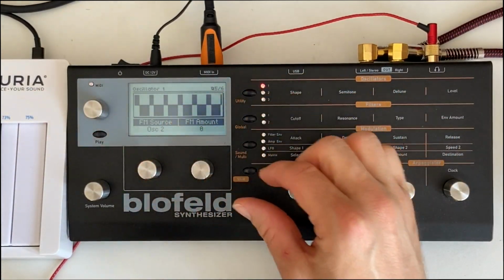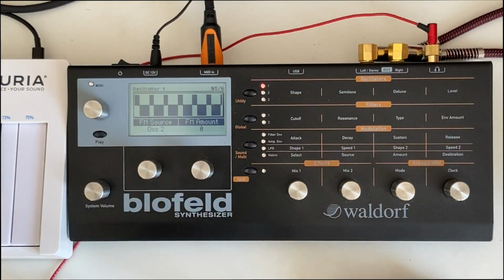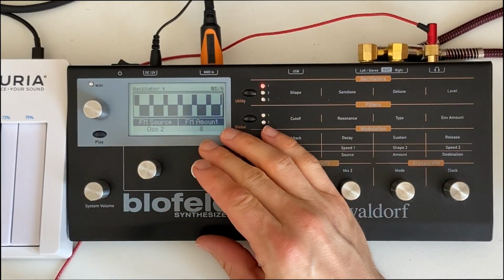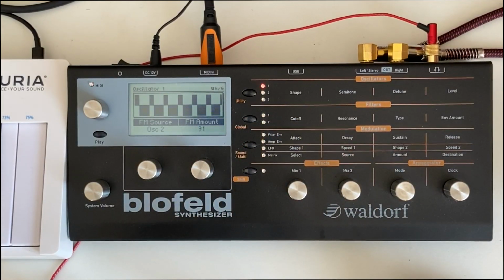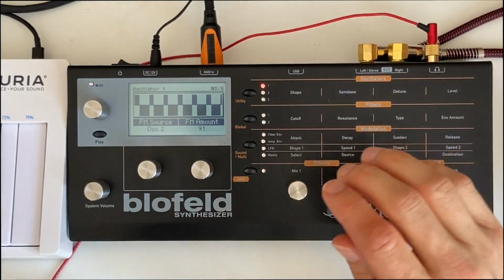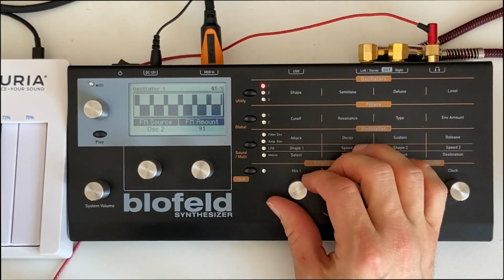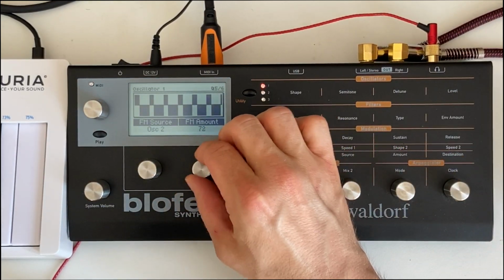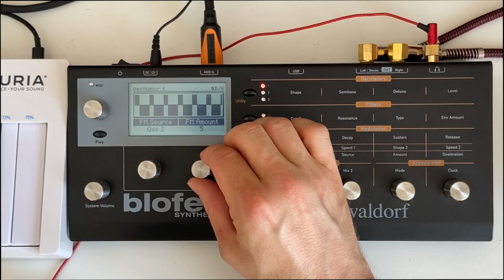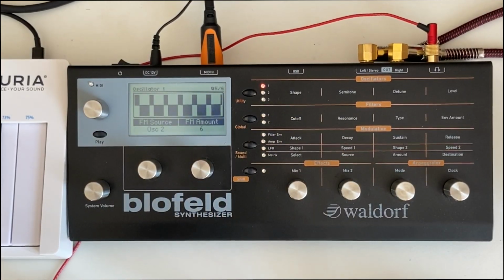So if we turn on oscillator 2 as the mod source, the FM source, sorry, we crank it right up, you're going to hear some noise. So straight away you can hear that has affected that sound massively. So let's dial it back a little bit. Oh, I've turned off the oscillator now. Let's dial it back. Let's be gentle. Be gentle with the Blofeld and it will reward you. Stroke it.